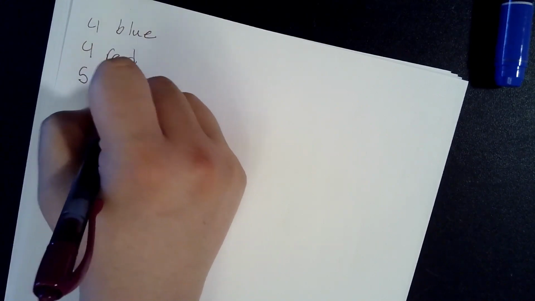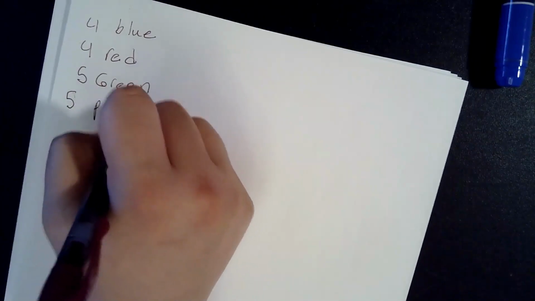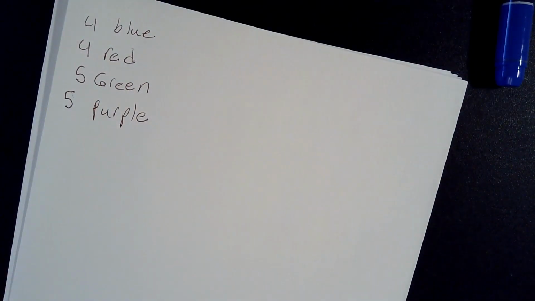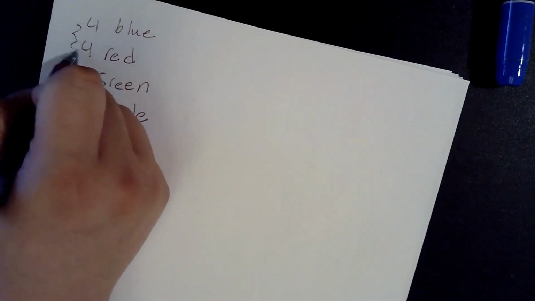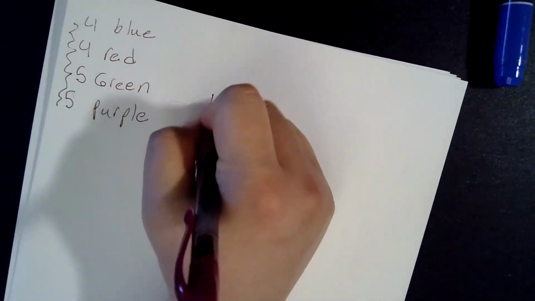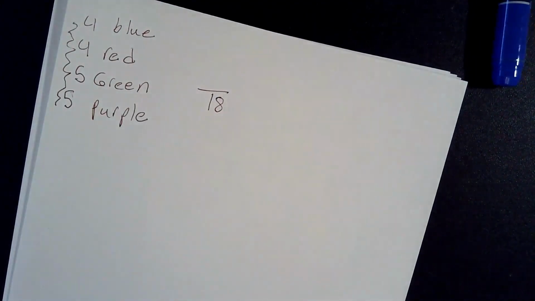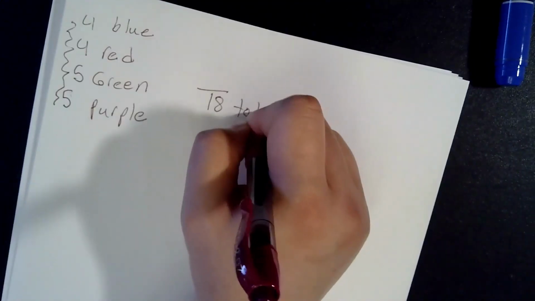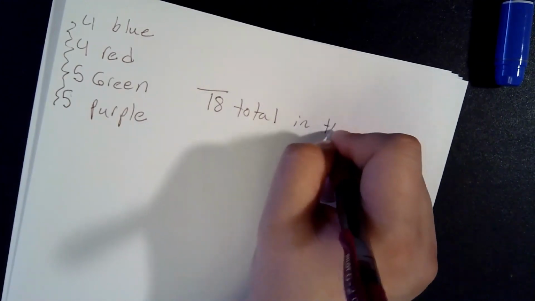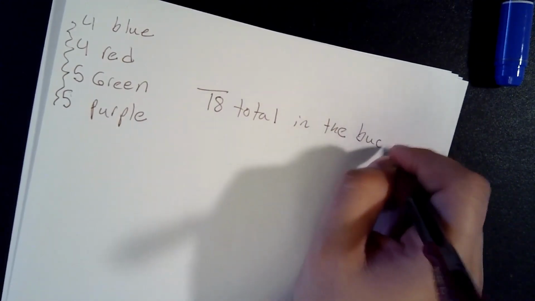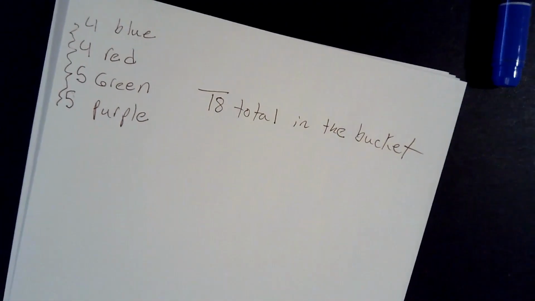So now we have 4 blue, 4 red, 5 green, and 5 purple. Okay? So when we add all of these together, we're going to get 18 total now in the bucket, right?